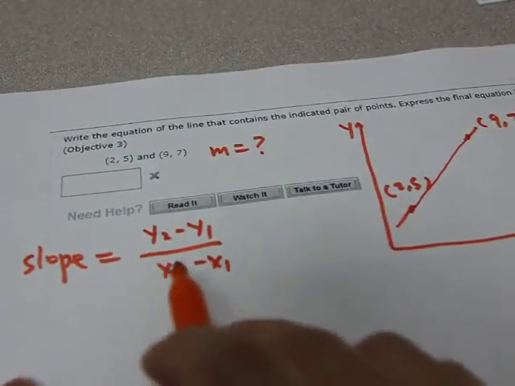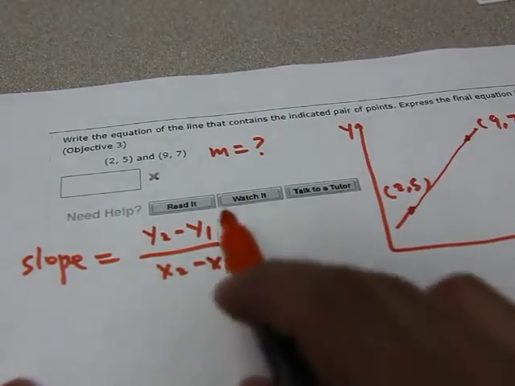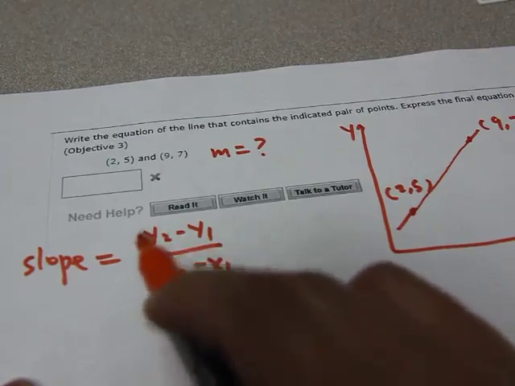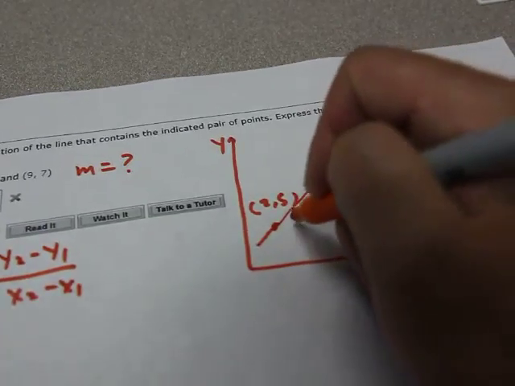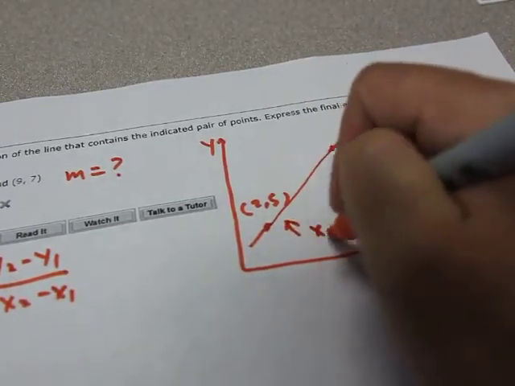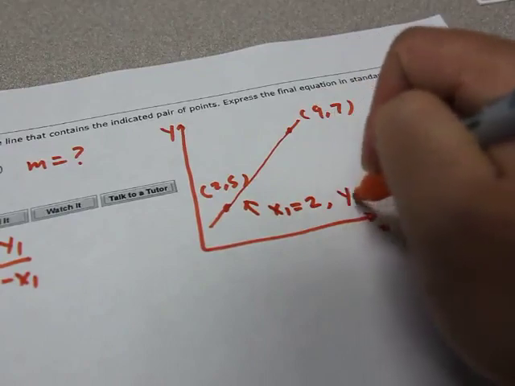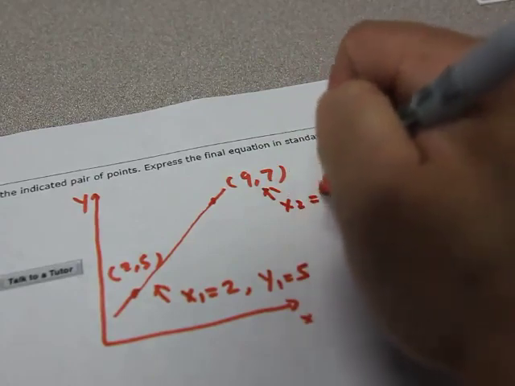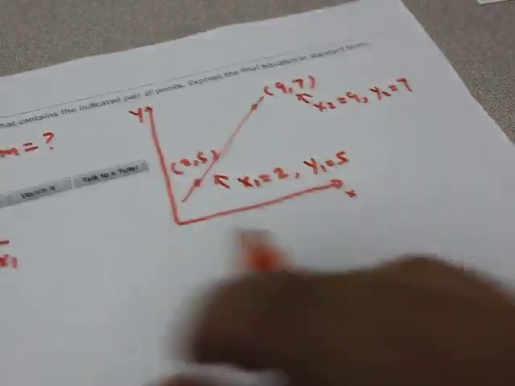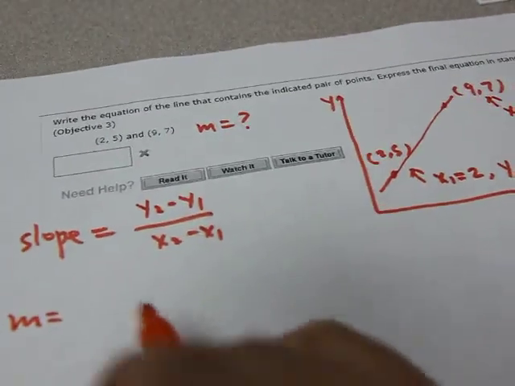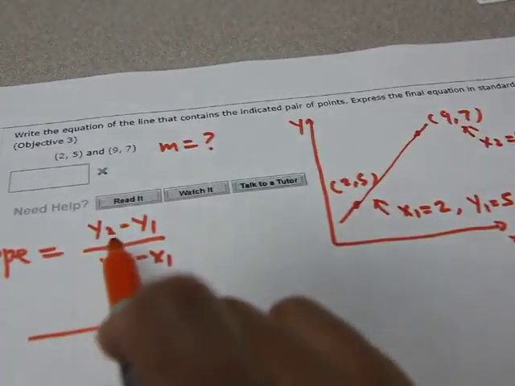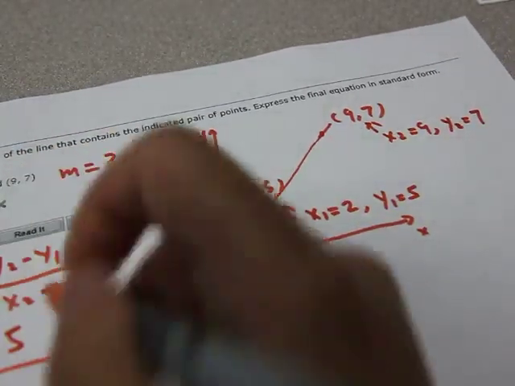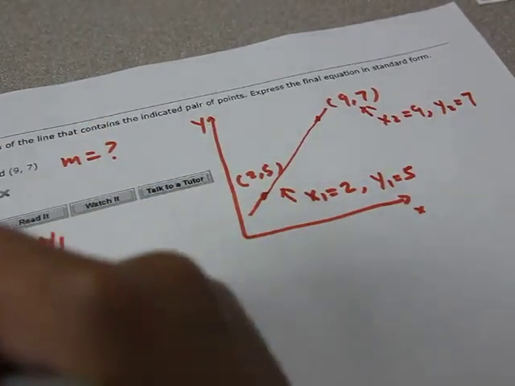Here x1 and y1 are the coordinates of 1 point, and x2 and y2 are the coordinates of the second point. If we let this be our first point, that means x1 is 2 and y1 is 5, and we let this be our second point, so x2 is 9 and y2 is 7. So therefore, we can determine the slope using this formula. So the slope is going to be 7 minus 5 over 9 minus 2.